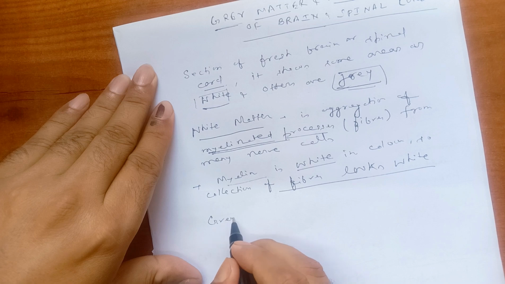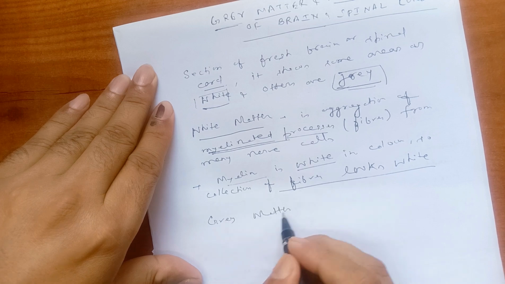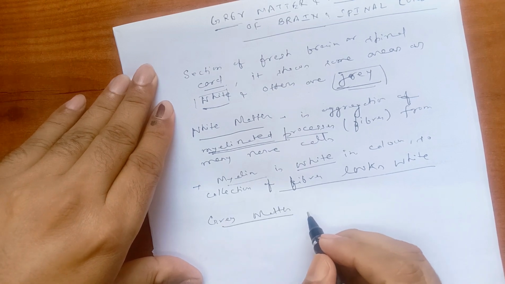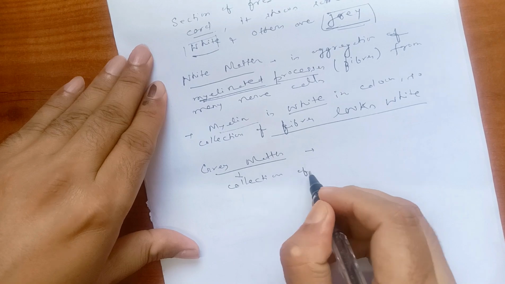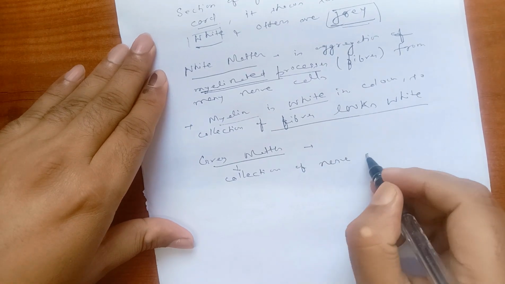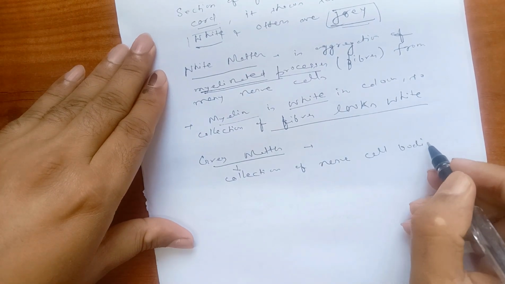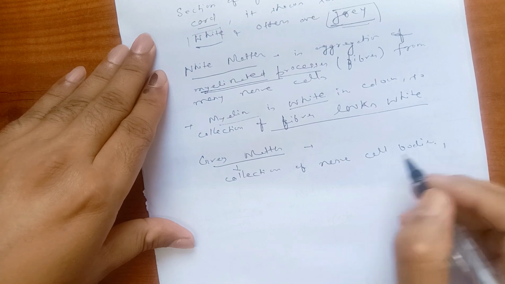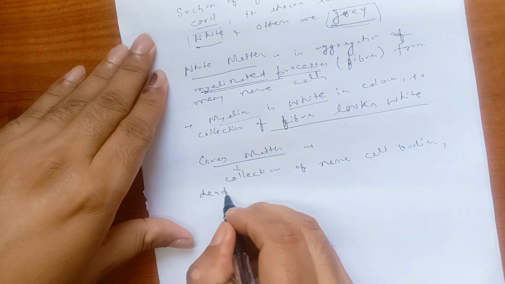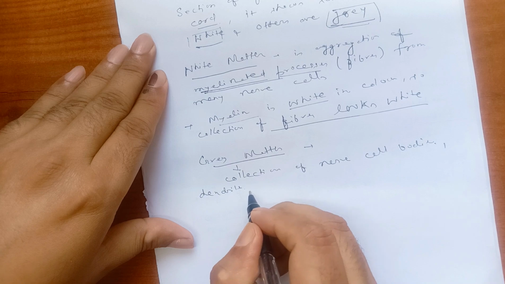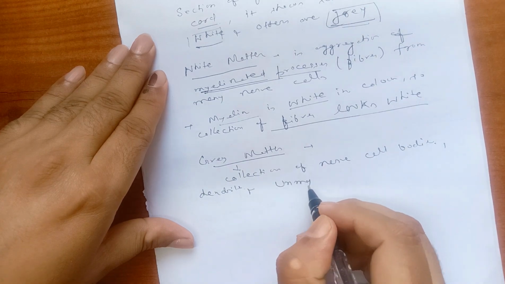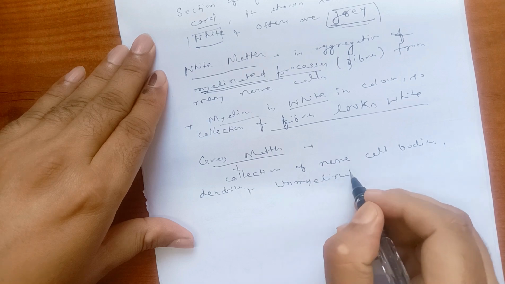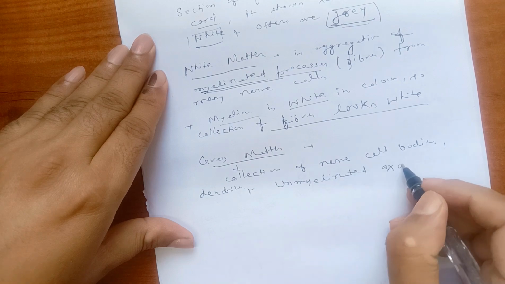Next is the gray matter. What is gray matter? It is a collection of nerve cell bodies, the dendrites and unmyelinated axons, not the myelinated ones.